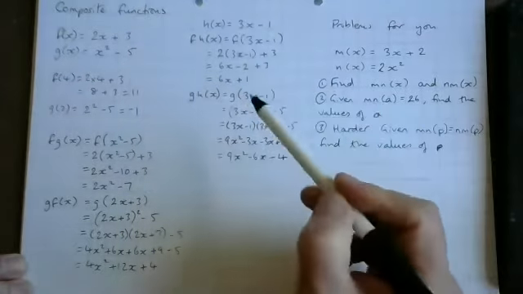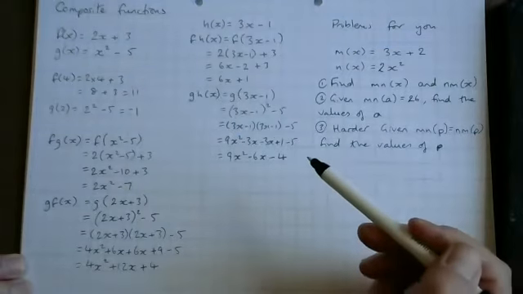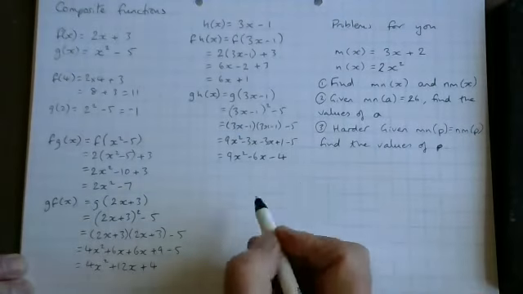So we've got fh of x, gh of x. Let's just finish that off by solving for some values of x.